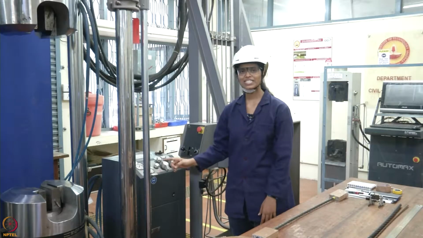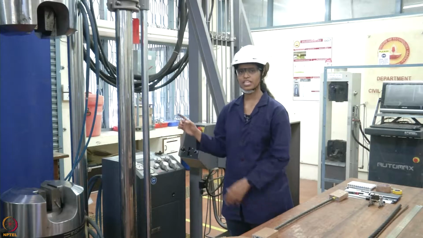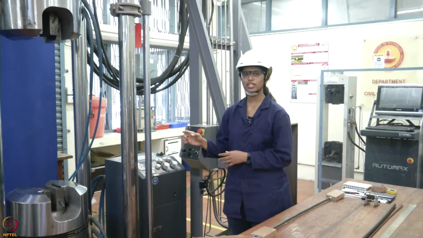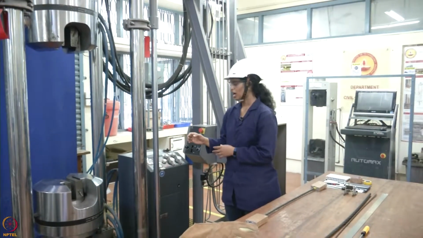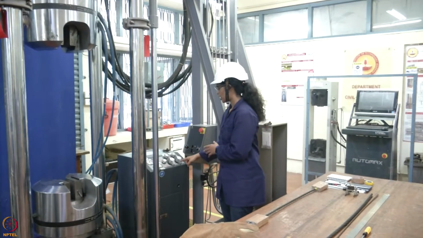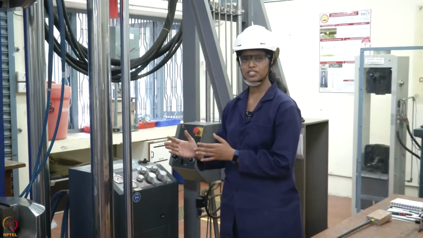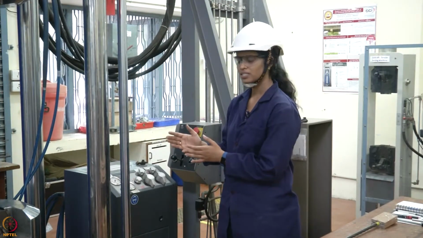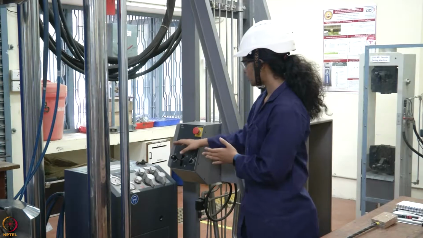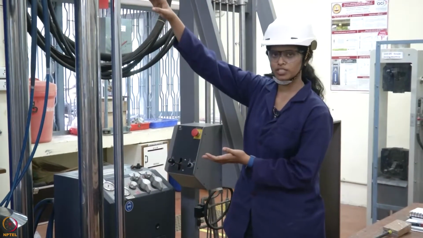We have this universal testing machine from MTS. The machine capacity is 1000 kilonewton, and it is fully servo hydraulic controlled. This is the hydraulic control system, which will be used to apply the lateral pressure for gripping the strands, and with these controls we have to move the upper portion to place these strands.